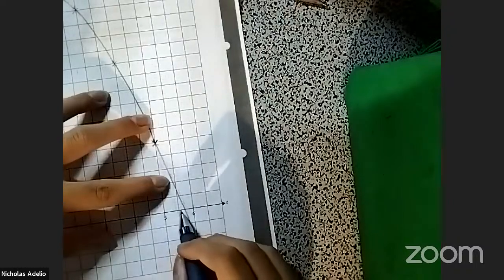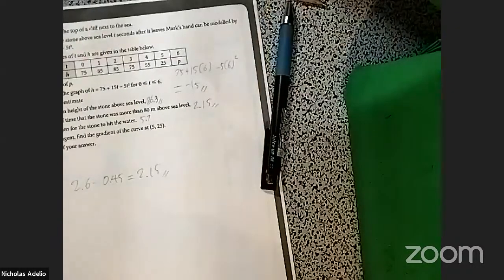And the time taken for the stone to hit the water. That was an actually obvious answer. That was 5.5, 5.6, 5.7. Now let's see how accurate it is. 75 plus 15, 5.7 minus 5, 5.7 squared. Well, that wasn't as accurate, but it's fine. It's like this negative point something.